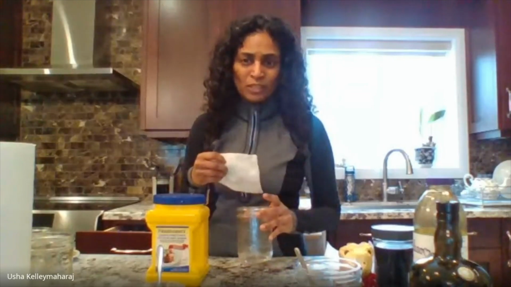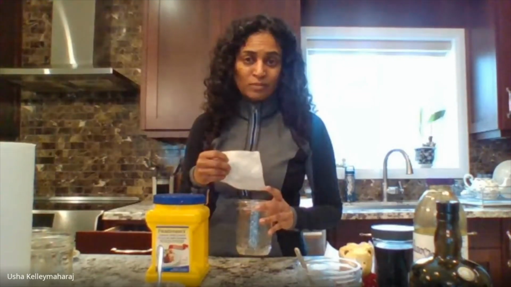Would the cellulose dissolve in water? If I put a bunch of cellulose fibers on it, would it dissolve? Would starch dissolve? What are you thinking?